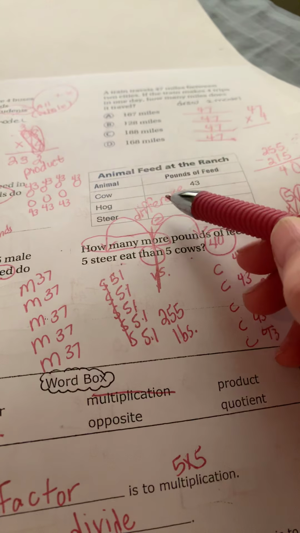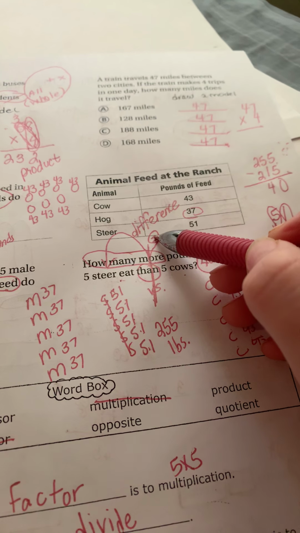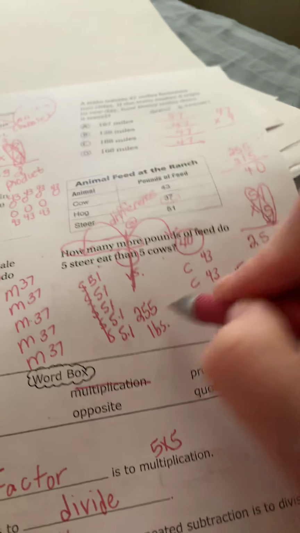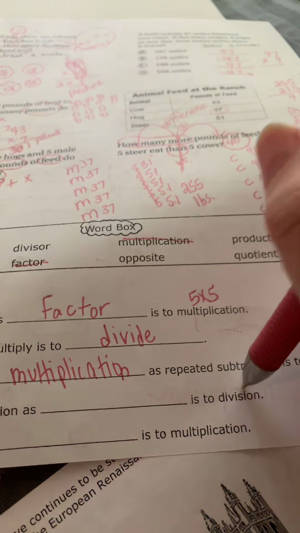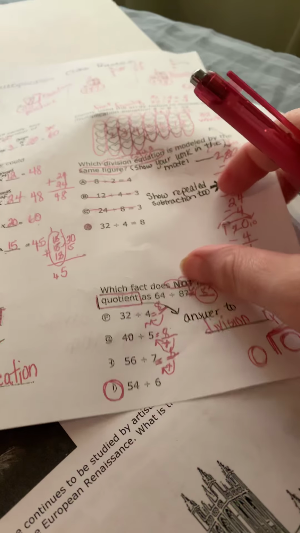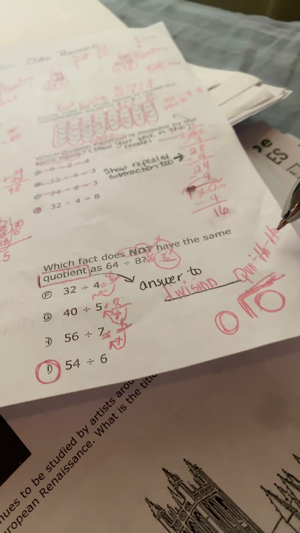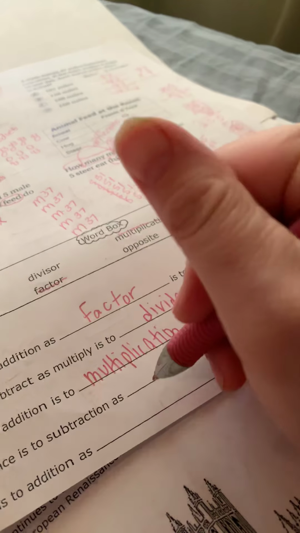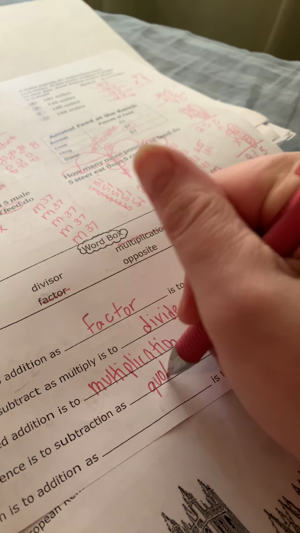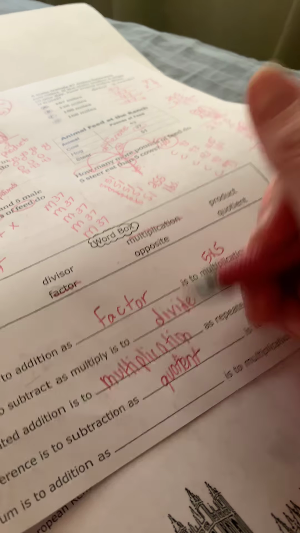Difference is to subtraction as blank is to division. Difference, we wrote that right here. The difference is the answer to subtraction. 40 pounds was the difference between these digits. So they're wanting the answer to division. On the division house, Santa's up there saying, quo, ho, ho. The answer to division is a quotient. And see how if you're taking good notes or you've looked at this stuff, it becomes real easy to show them how to use the notes.